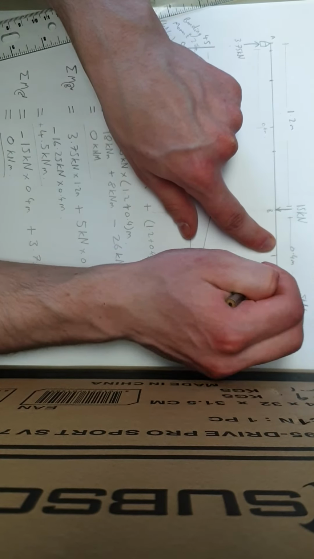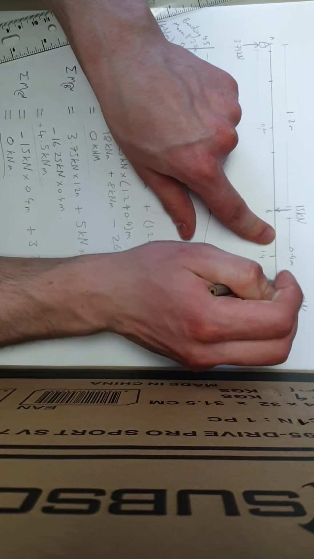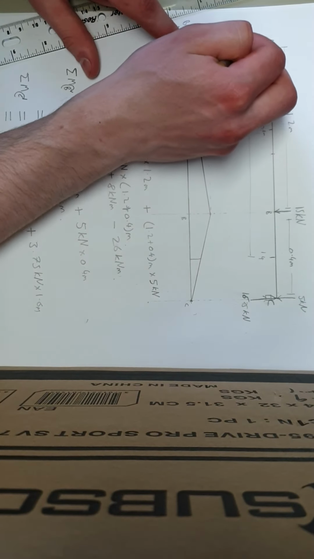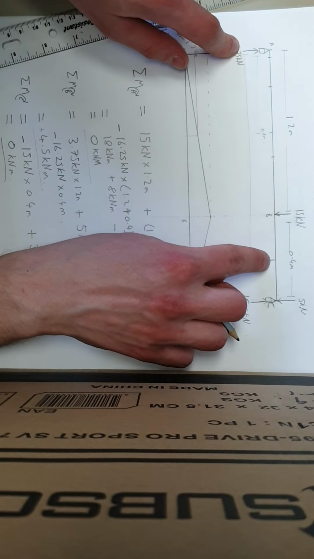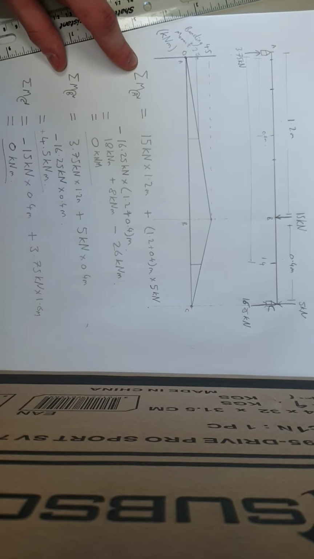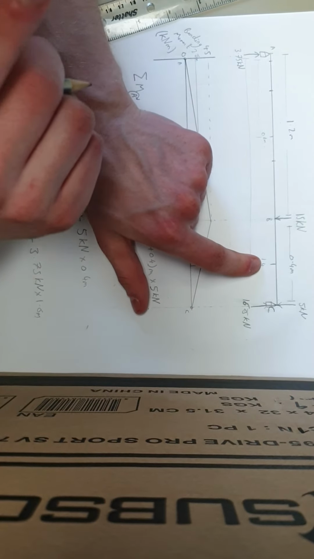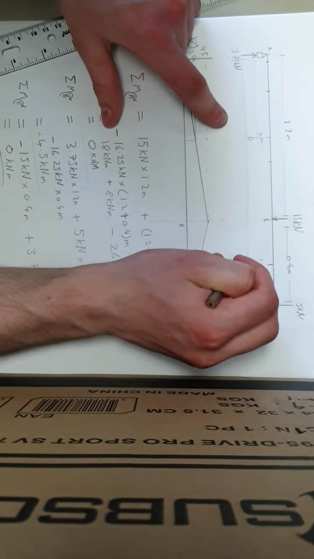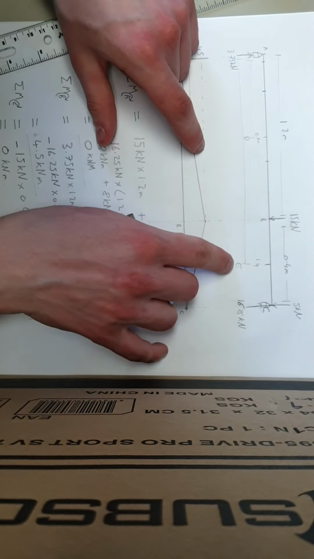1.4 meters, which is the distance from there to there. You can say, well, I'll take bending moments about here and do the exact same as what we did for A, B, and C, but take it about this point here. Let's call this D and call this E. You can say, well, what are the moments about E?